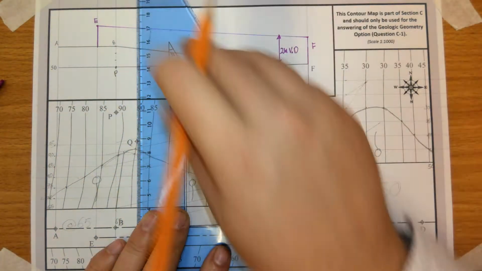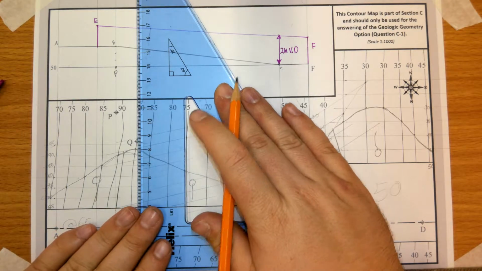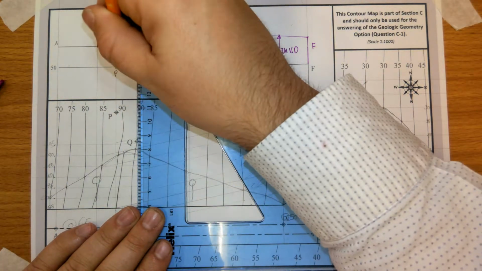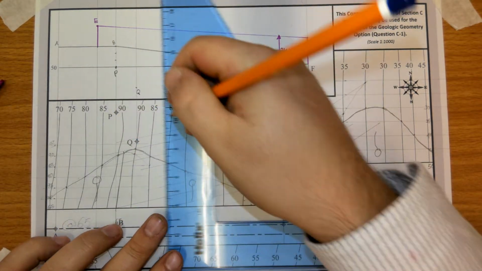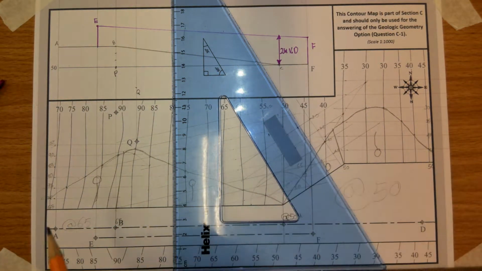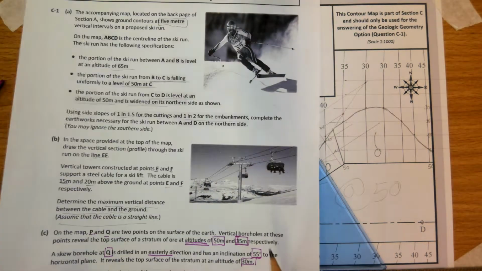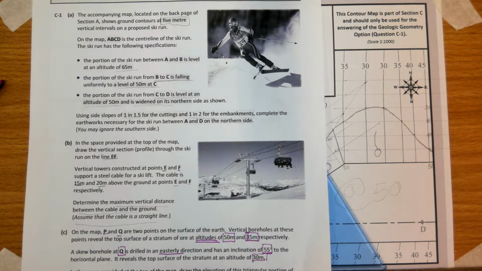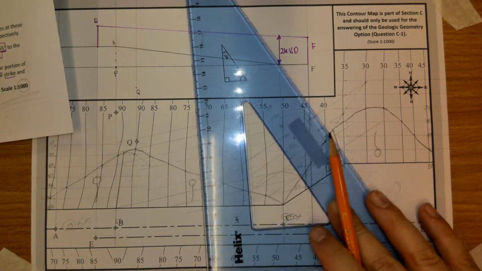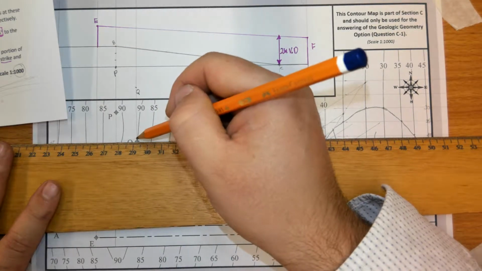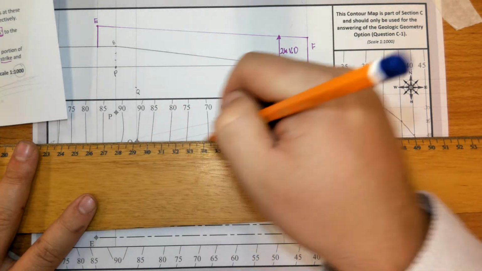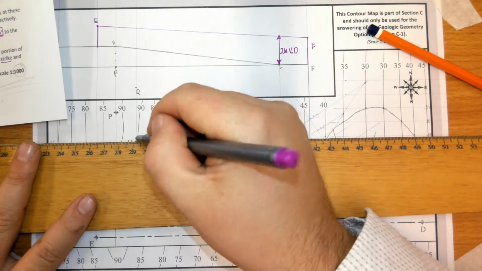So line straight up from Q and drop down 15 from that line given to you, because that brings you to 35. So this is Q. Now, to get the other one, a skew borehole is drilled in an easterly direction and has an actual inclination of 55. So this would be the skew borehole in plan.